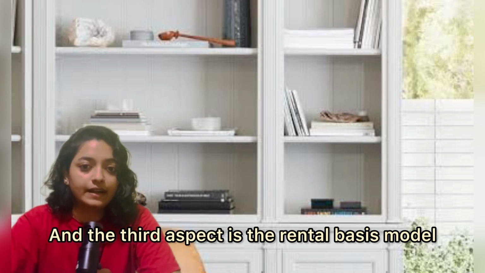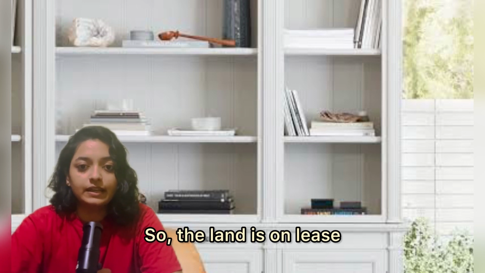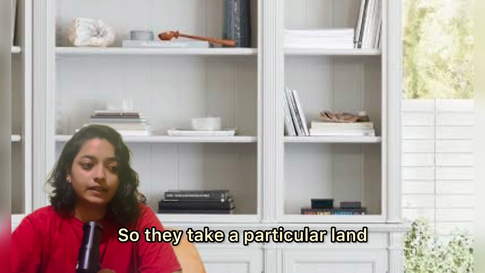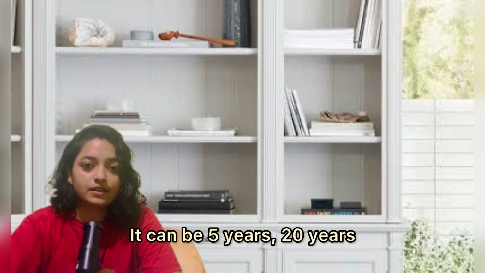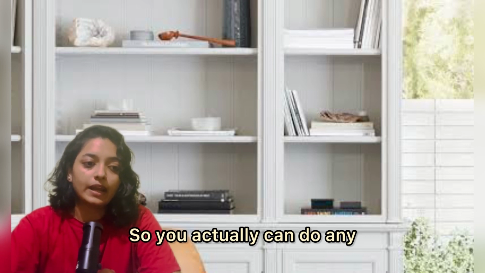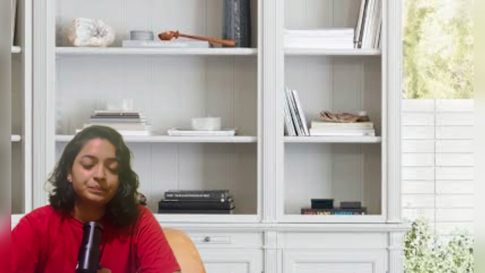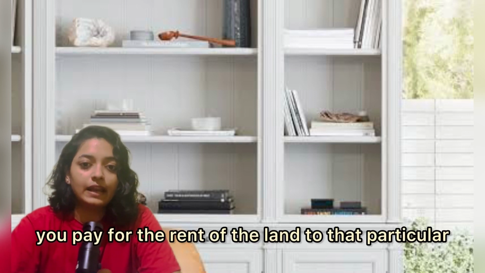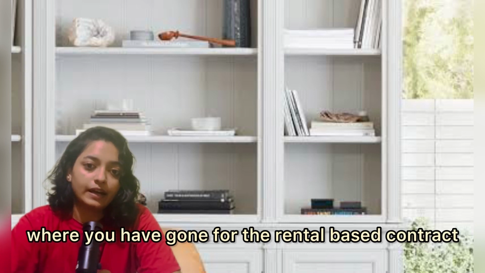And the third aspect is the rental basis model. Rental basis is like leasing. So the land is on lease, the medical equipments can be on lease. In my experience, I have seen a lot of lands being on lease. They take a particular land and fix it for a particular period. It can be 5 years, 20 years. You can actually do any non-profit or profit-based activity on that particular land on a rental basis. Like how you pay your PG rents and things like that, you pay the rent of the land to that particular organization or place where you have gone for the rental based contract.